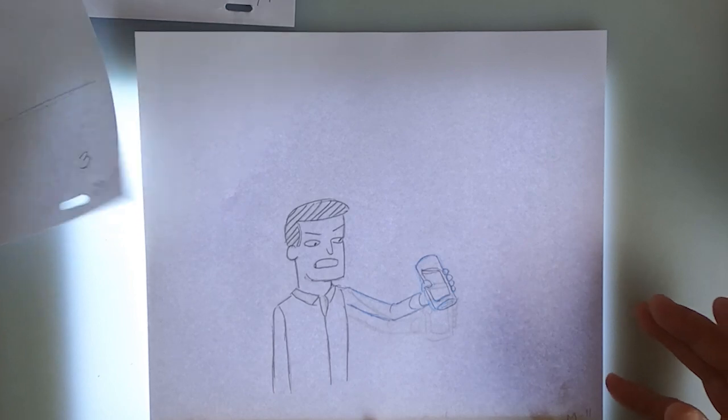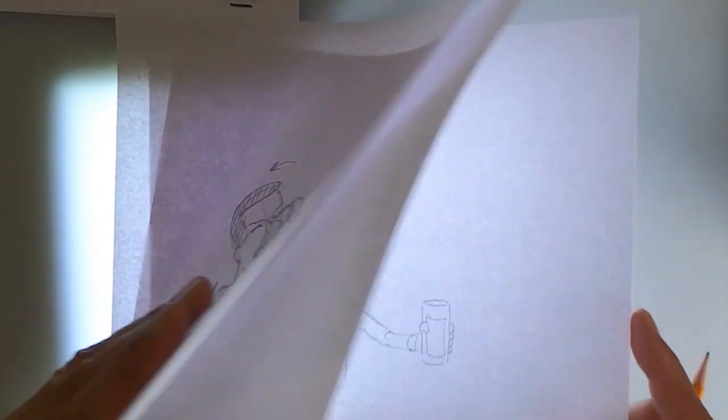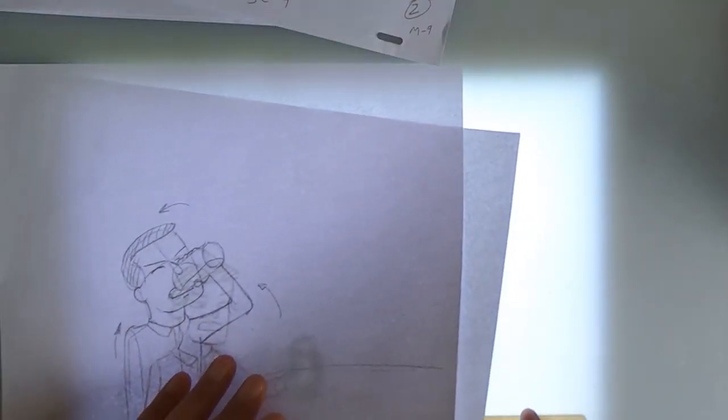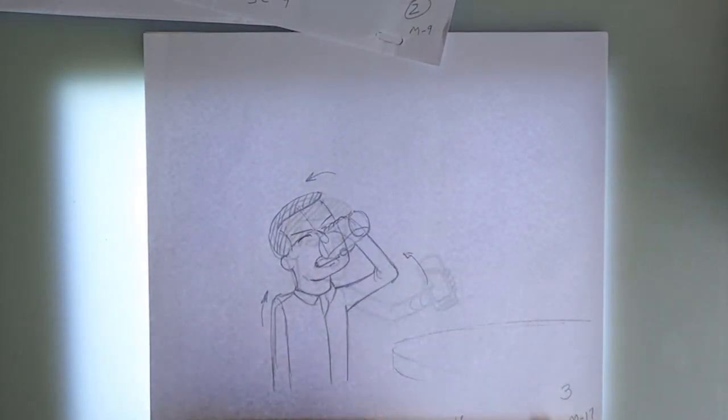So that's 11. And then our next drawing is going to be 13.